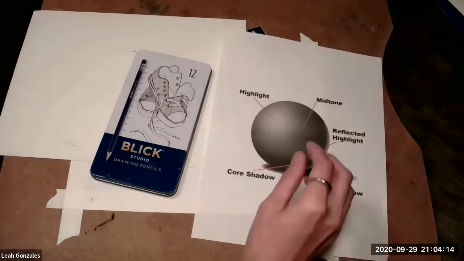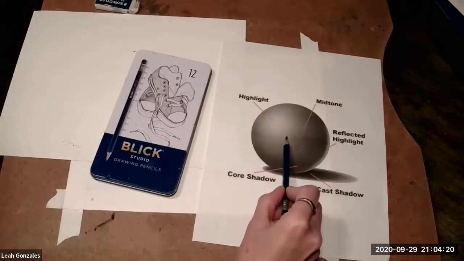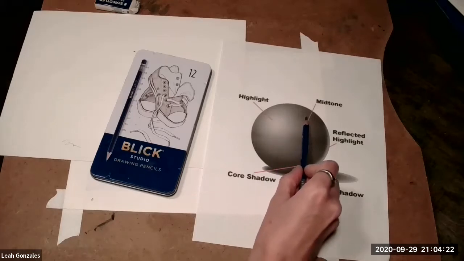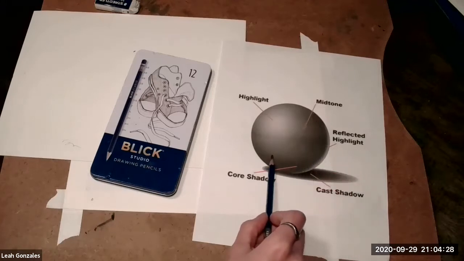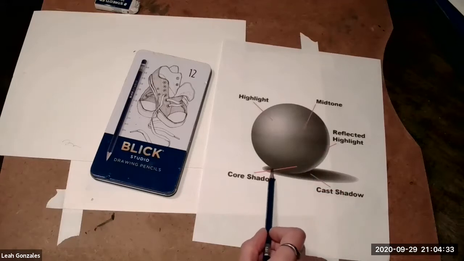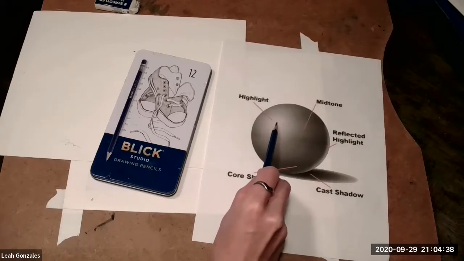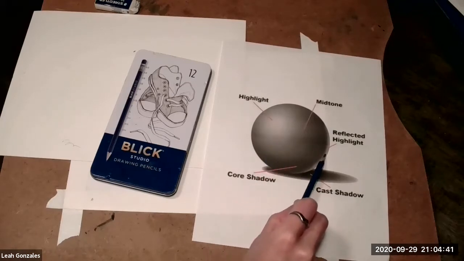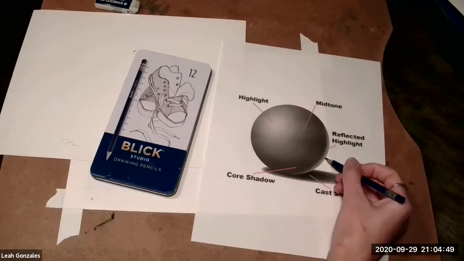Just please note these little changes of values. So you have the highlight here, which is the lightest gray. You have your midtone, which is going to be the middle most gray. Then the core shadow gets a little bit darker in here, and the reflected highlight. So you can see that there's a highlight. This really light gray matches this really light gray. And if you notice how this light gray almost comes to this really, really darker edge right here too.